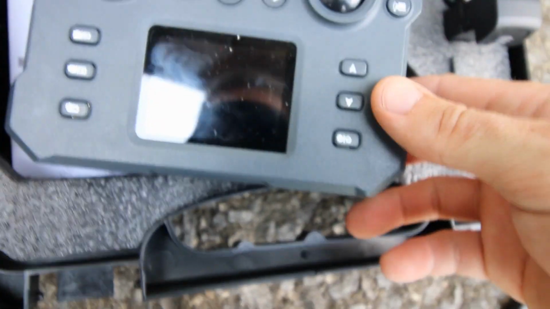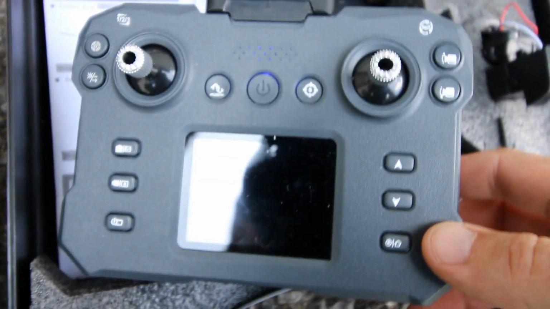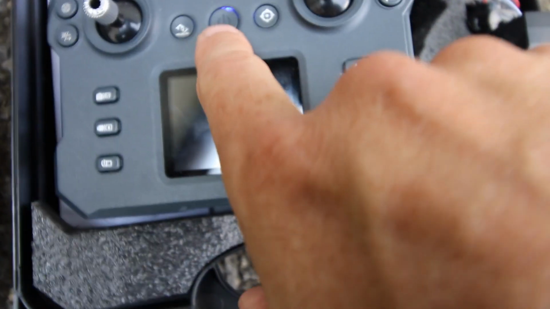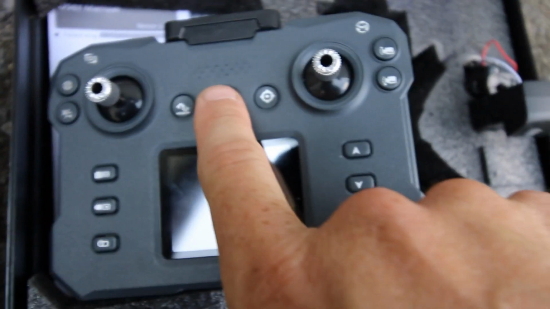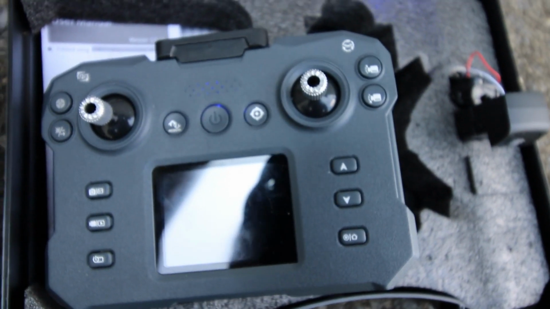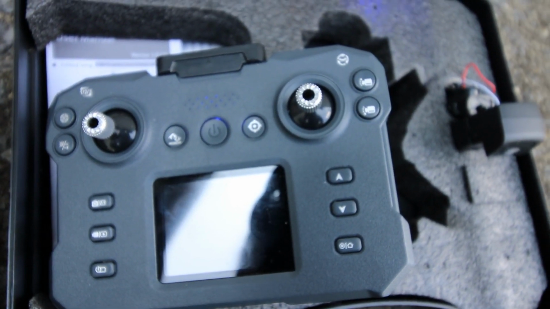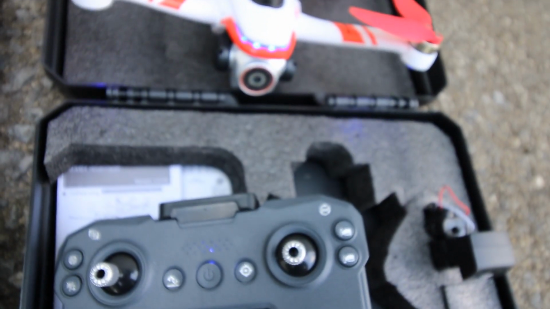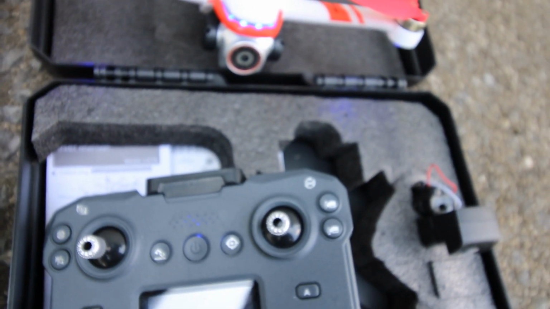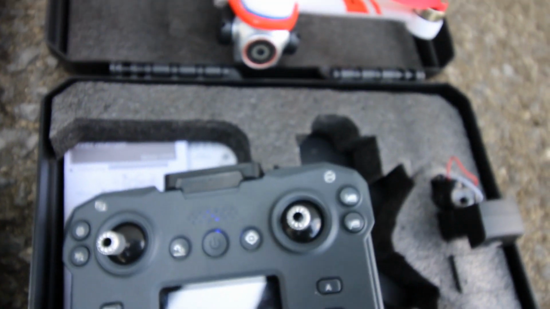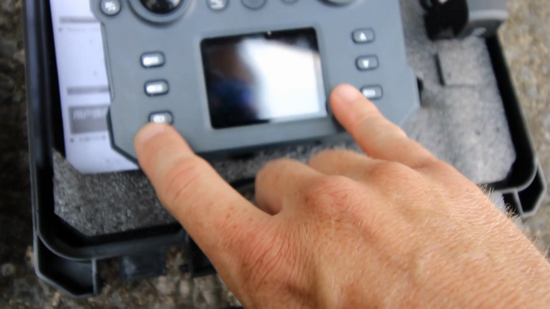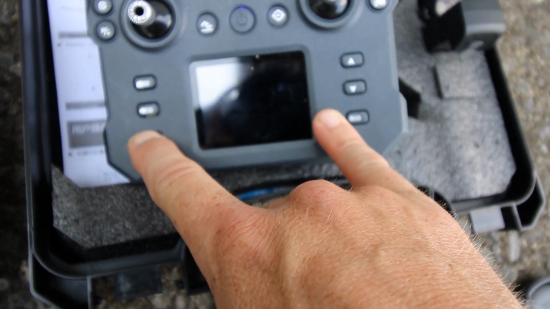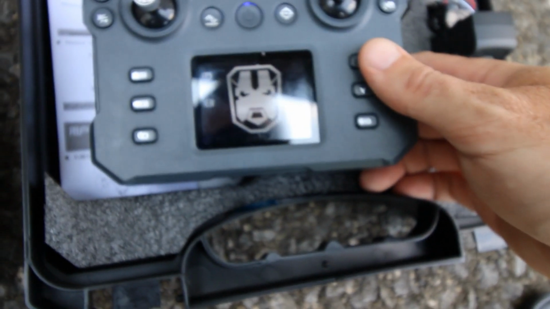This one, for whatever reason, I don't know why, just did not want to pair. Let's turn it off again, because this one usually pairs immediately. I'm still blinking. You're not going to pair, my guy? Okay, so this one, turn the screen on here. Actually, you kind of have to hold it down for a second.